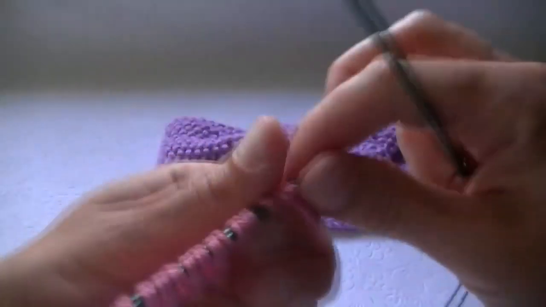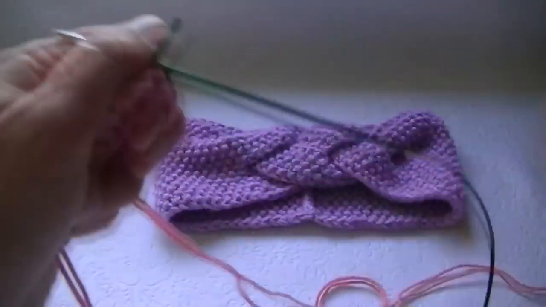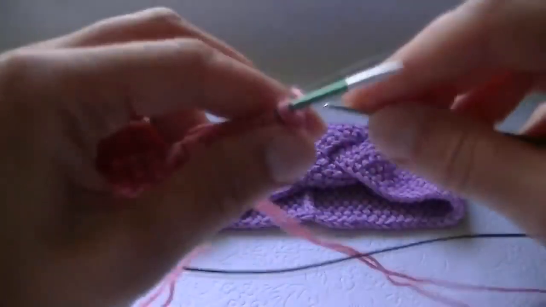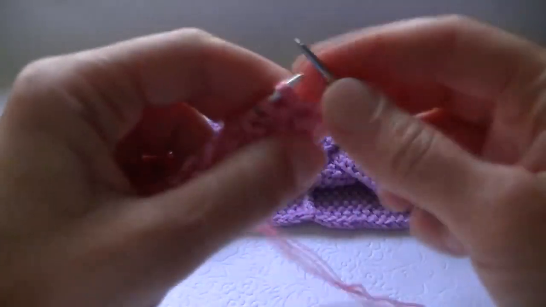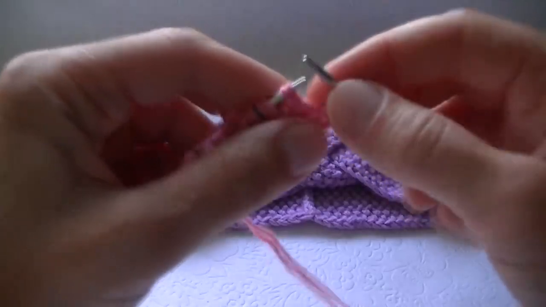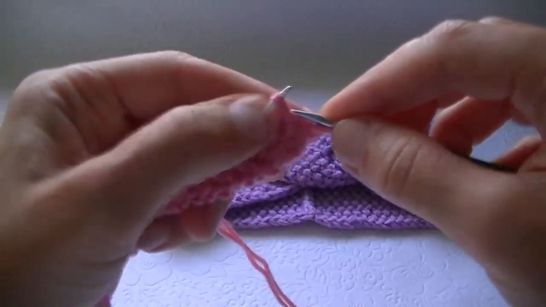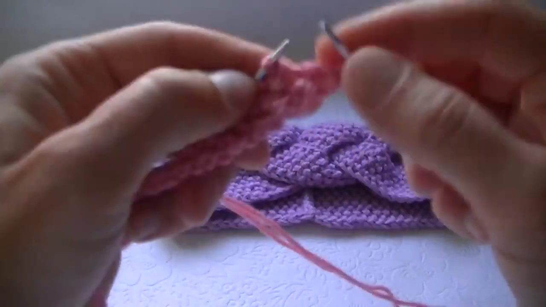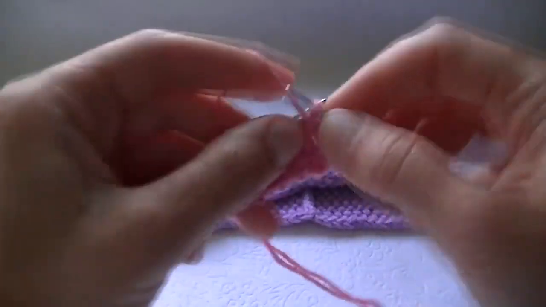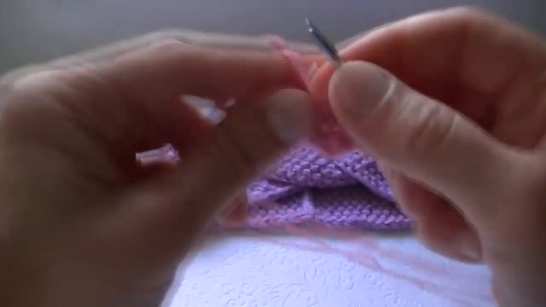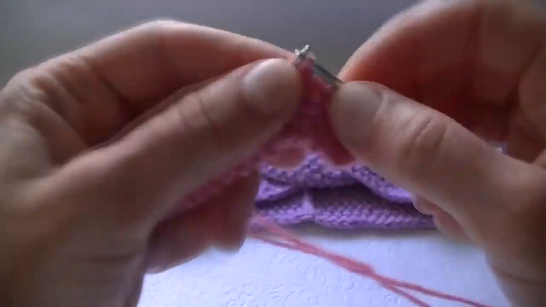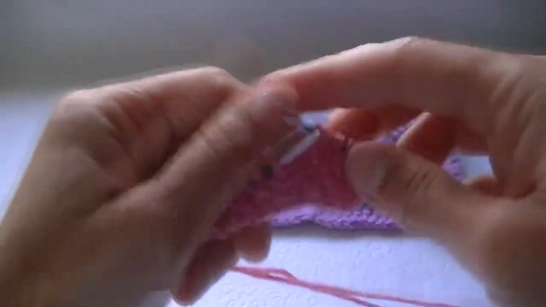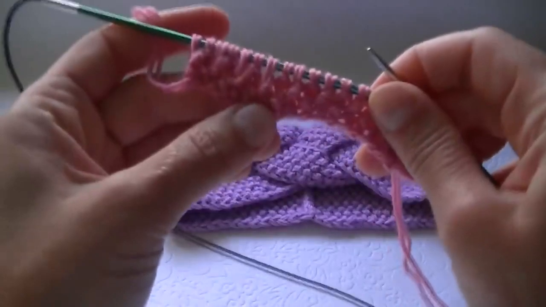Turn the knitting. Again continue. Remove first stitch. Next you see a purl in the previous row. Knit it knitwise. You see a knit in the previous row. Knit it as a purl. Continue knitting like that till the end of the row. We have such a pattern.